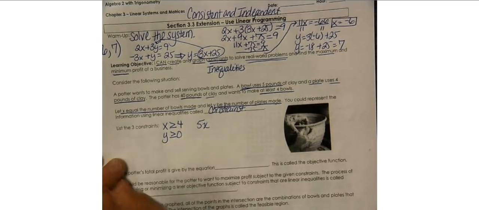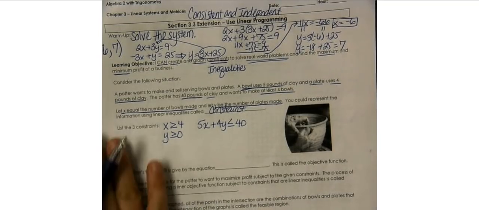So with respect to the constraints, 5 times x, that means 5 pounds per bowl, plus 4 times y, which means 4 pounds per plate, needs to be less than or equal to 40 pounds. We only have 40 pounds, so that's the at most. At most, 40 pounds can be used. Those are our 3 constraints.